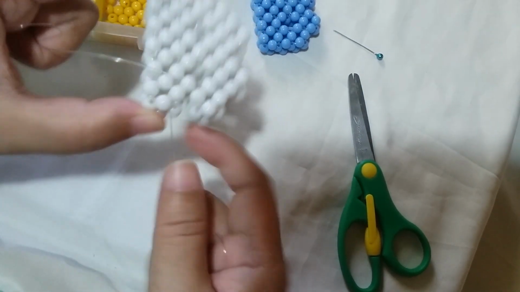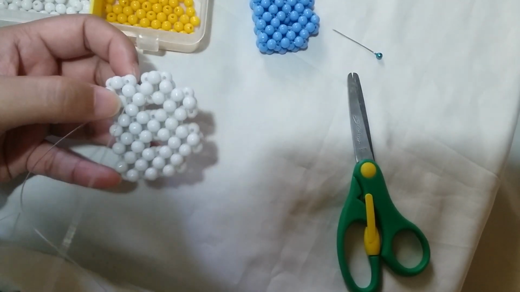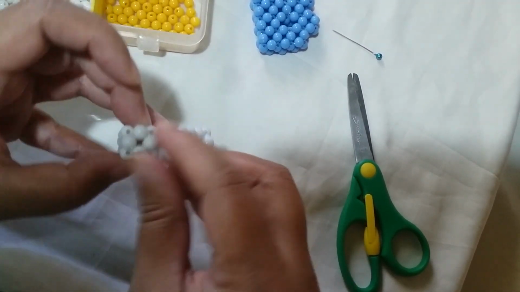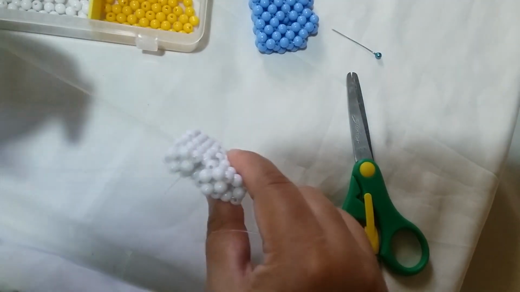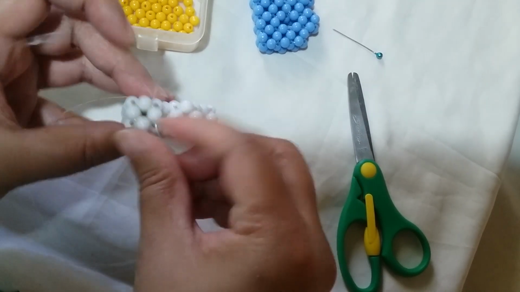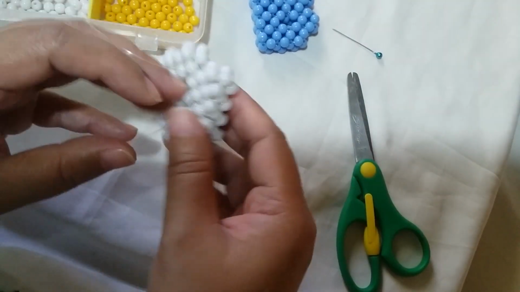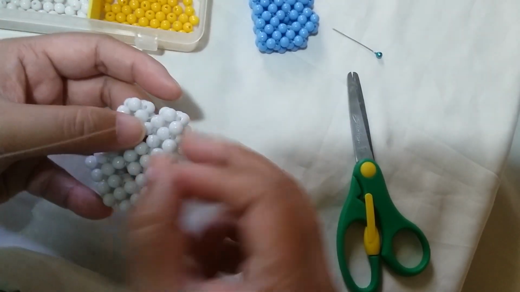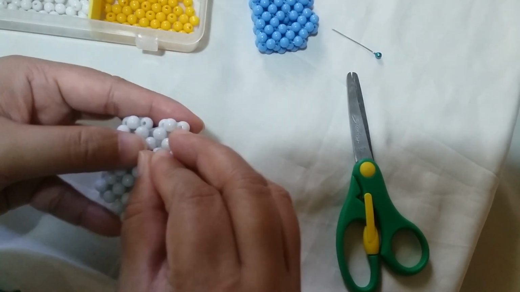So we're just gonna fill the bottom part now. So insert your string through this bead here. Take your other string, go the opposite side.